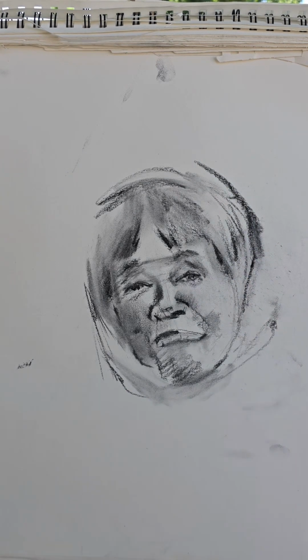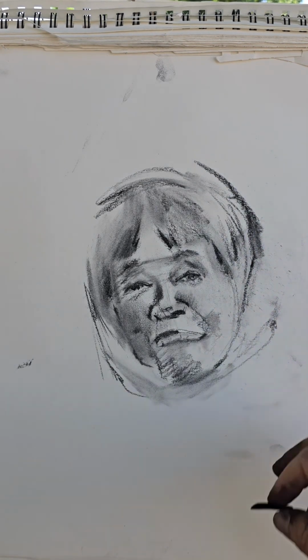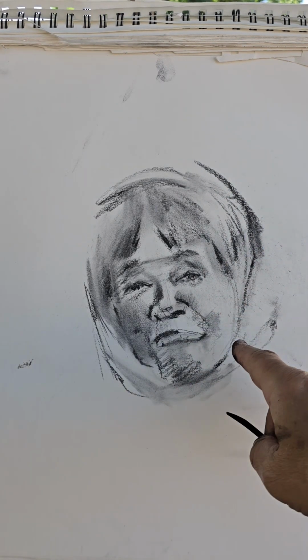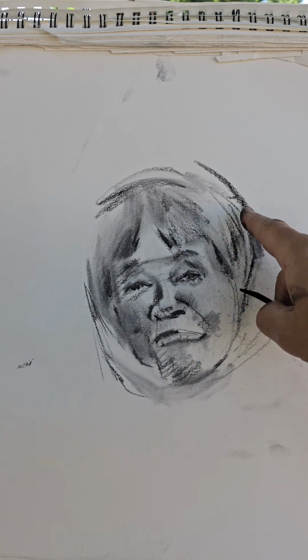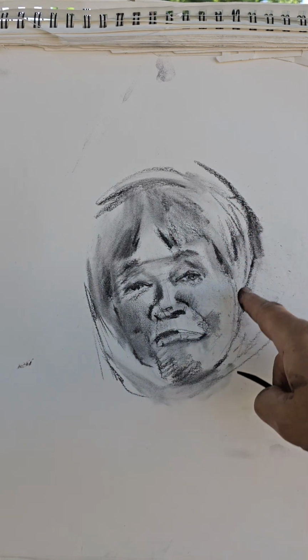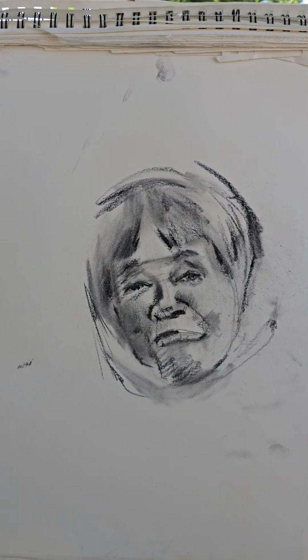That's for the blonde hair. Now, there are two things we can do here. We can either darken the flesh tone and leave the hair blondish, or darken slightly the hair and leave the flesh tone light. I think I'll do the first one.